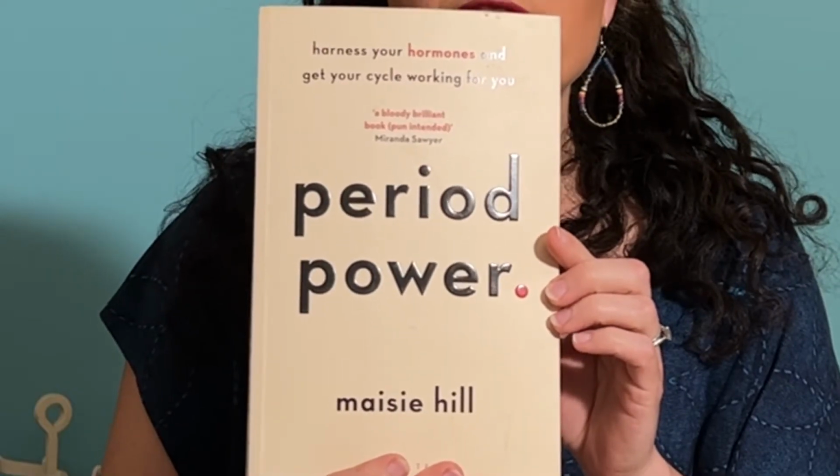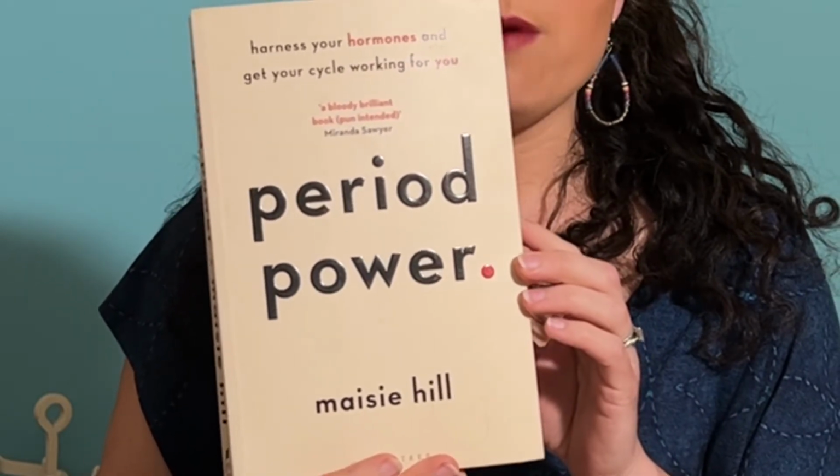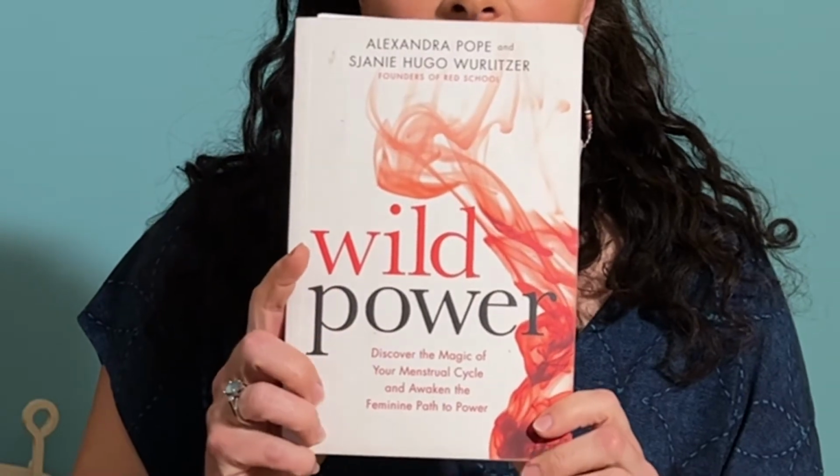It gives it in a very digestible format. It's quite scientific, really well written and easy to understand in different sections. And then this one, Wild Power, was actually written first, and these were the people who initiated this whole inner seasons, menstrual cycle awareness.